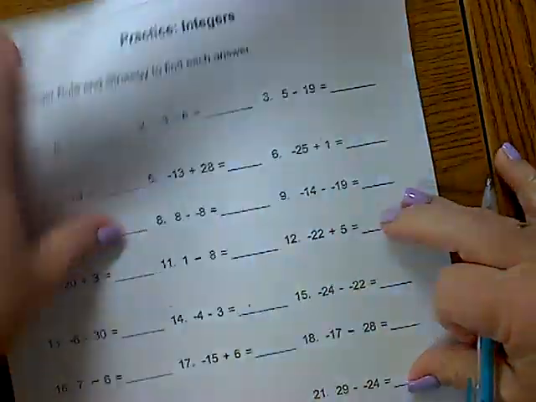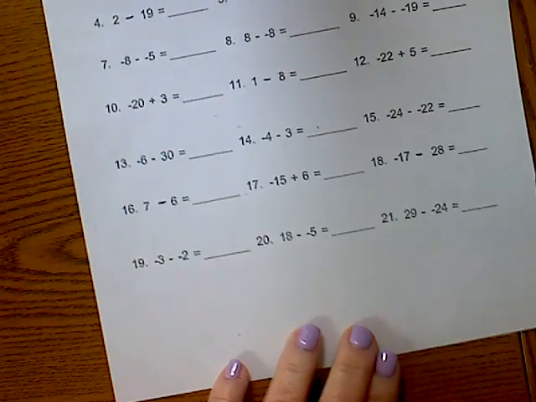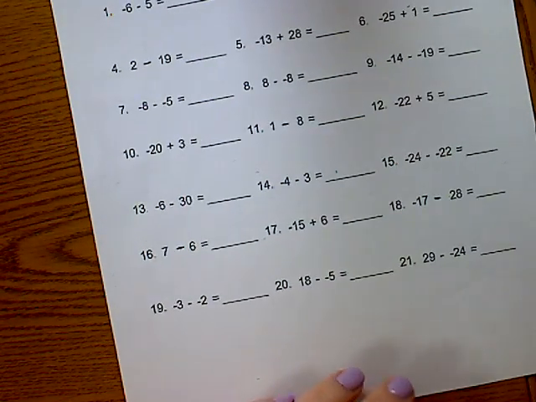You have a short practice today. I would suggest that you use your tools. If you need to use a strategy or write anything, rewrite anything, that's fine. You can do it on this paper if you end up using a different paper. You could use a number line if you want. Whatever works for you is fine.